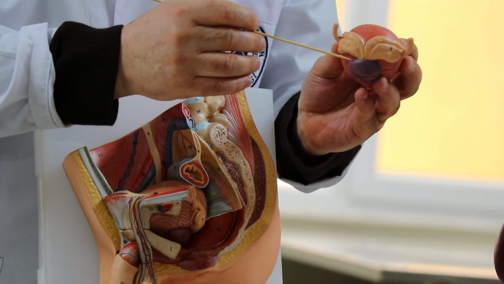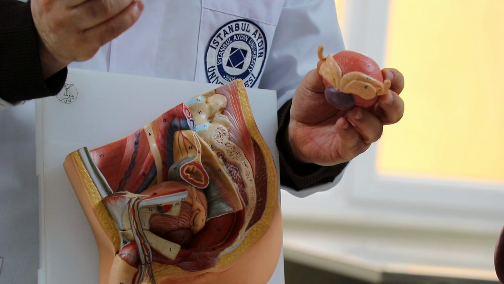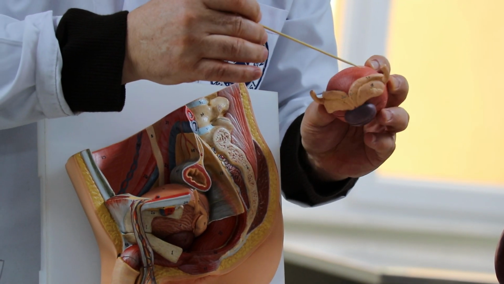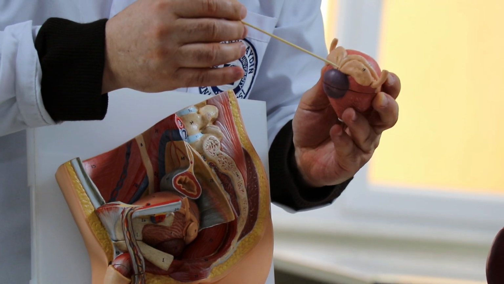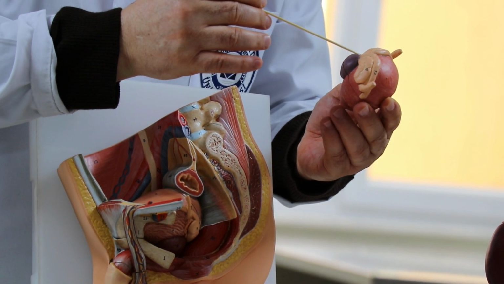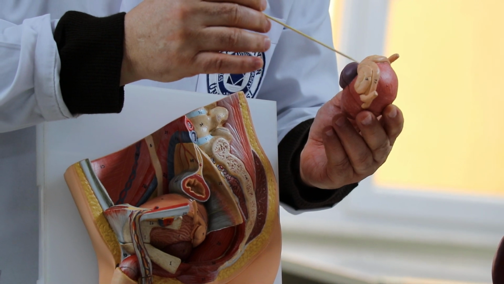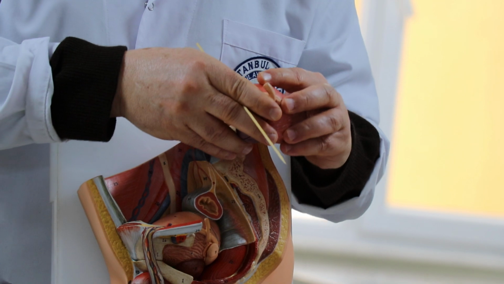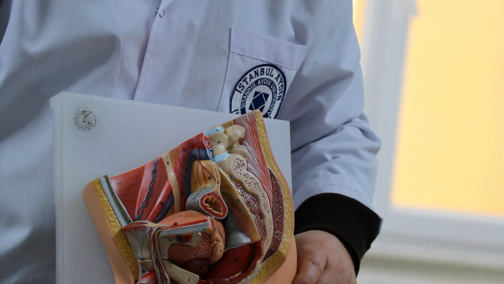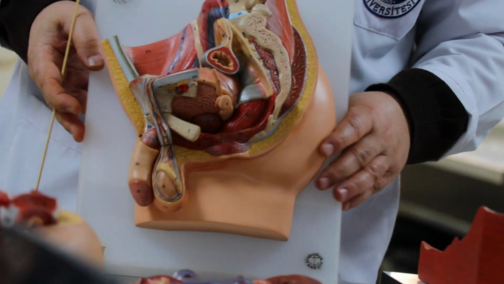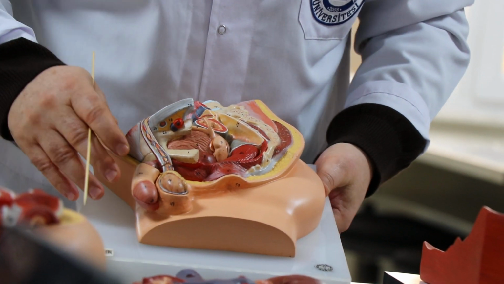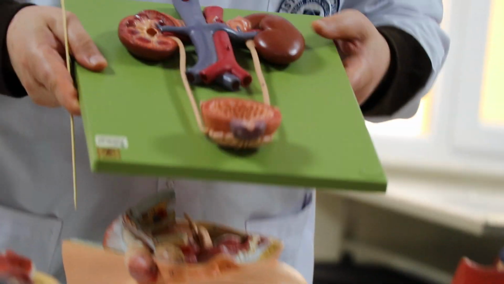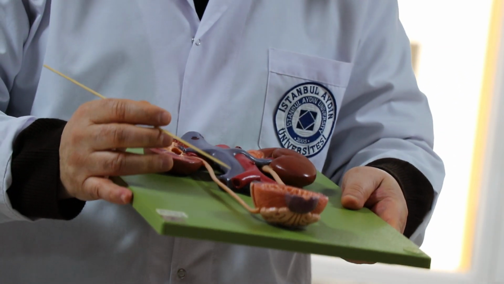And on the posterior side, or the base of the bladder at the back here, we have two important things. We have the vas deferens, right, and then the other is the seminal vesicle. So the vas deferens comes from the testes and connects with the duct of the seminal vesicle, forming the ejaculatory duct. So these two come together, they form the ejaculatory duct.